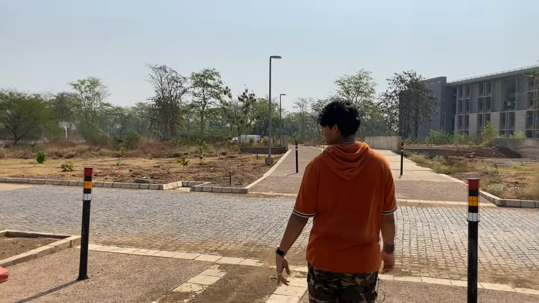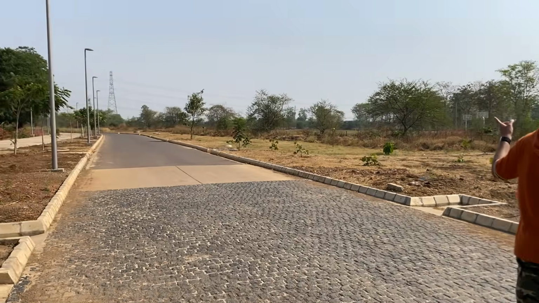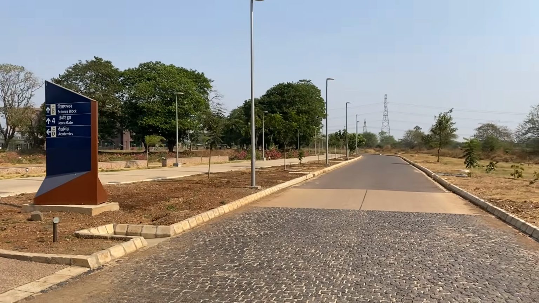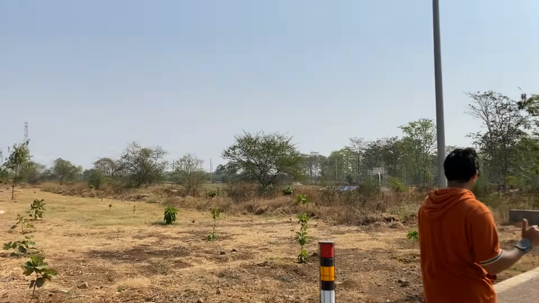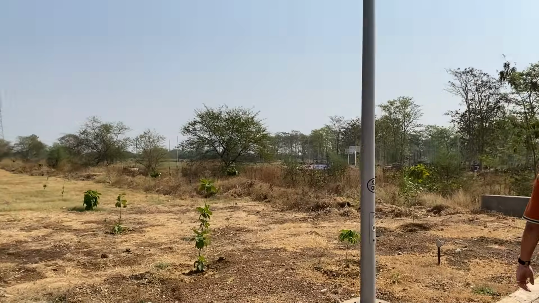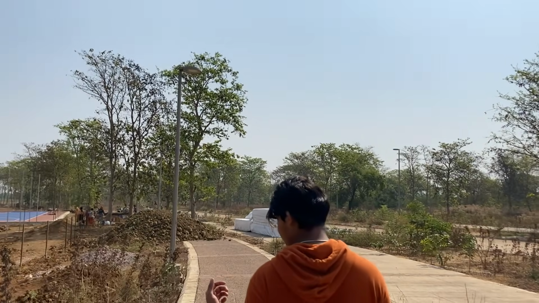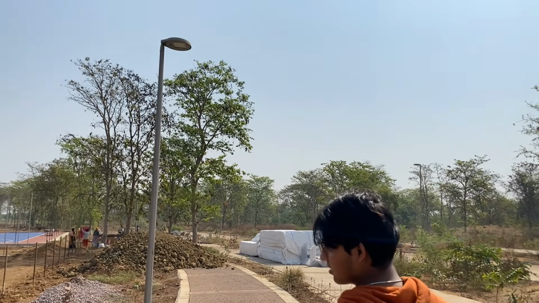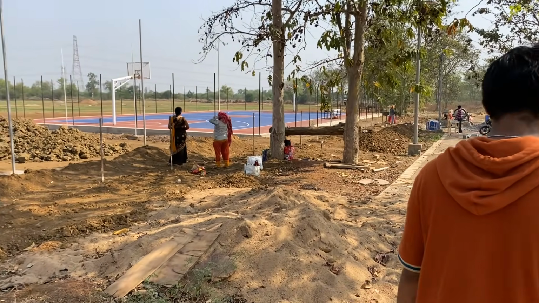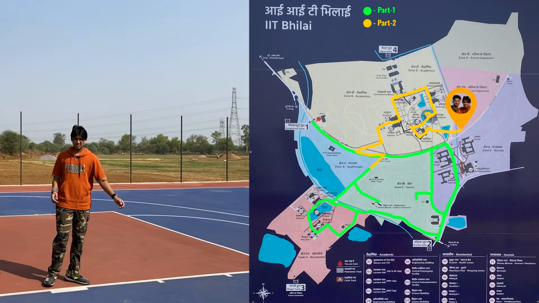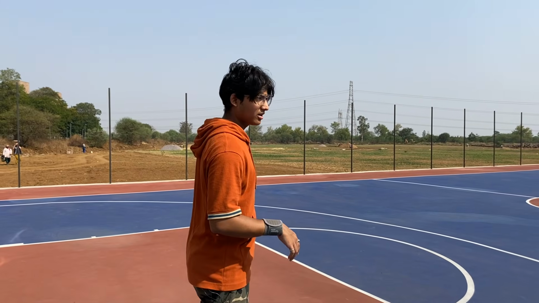Guys, this route is called the SD road and this also goes to gate number 4. And all the electricity lines are on this, so we are not allowed to go there. Guys, here the sports grounds are getting ready. Mostly for the freshers, I think this entire area would be ready. Guys, right now we are in the basketball court and its fencing is being built.